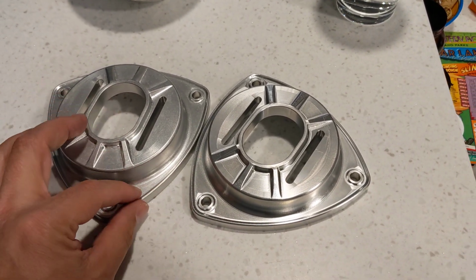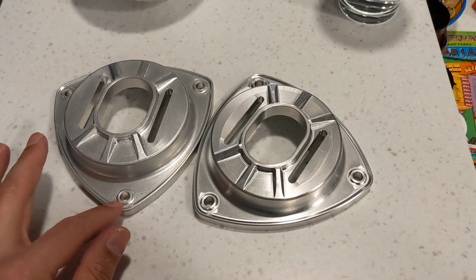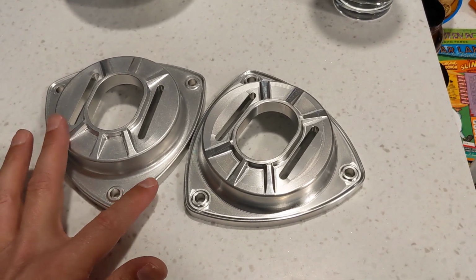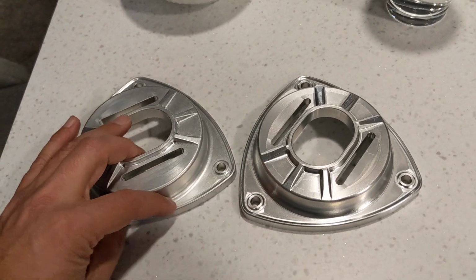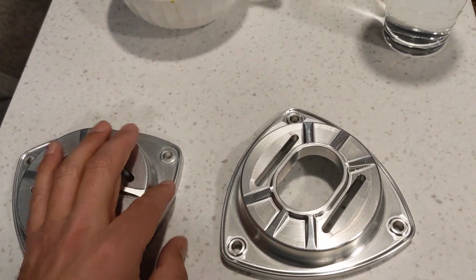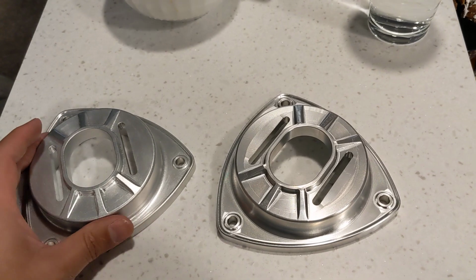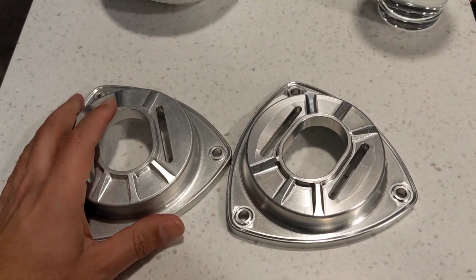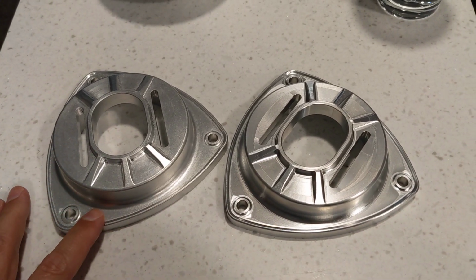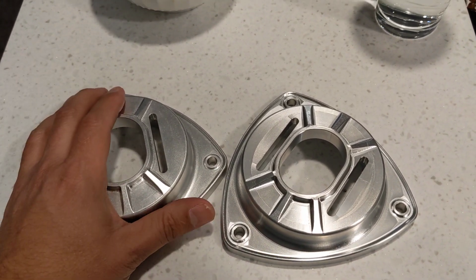I'm going to have 2 models with them. Now this lip, see these lips, these raised areas? This is so I can put a rubber gasket in here. I have a rubber gasket worked out that fits right in here and helps alleviate some of the NVH that you would get by having these hard mounted to the car. And then I have another one without the lip, so it can be just hard mounted to the car.